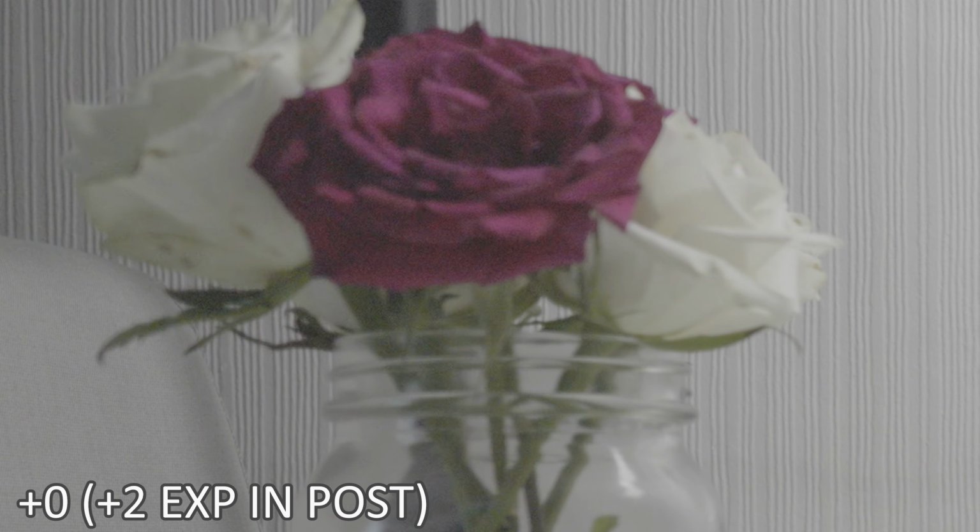Let's swap over now to the other clip that was overexposed by 2 stops in the camera and see if there's any difference. And wow, the noise levels have definitely been reduced, and that is a much cleaner image. Not forgetting also that this sample was overexposed by 2 stops in camera.